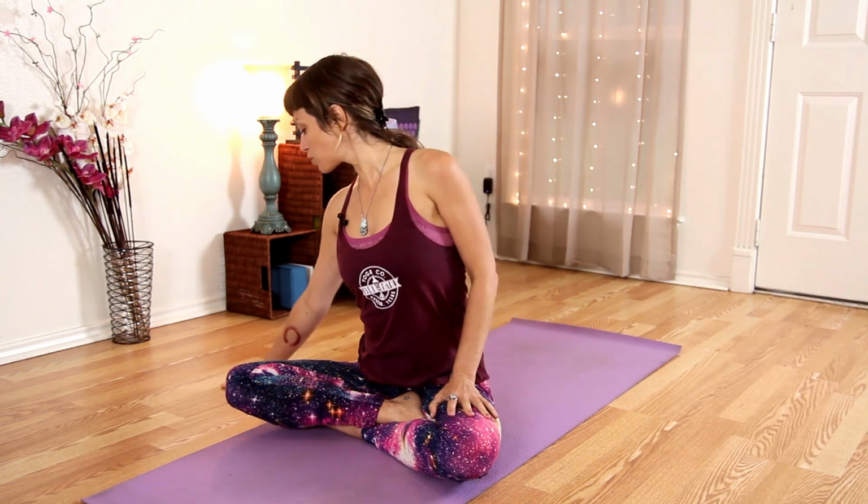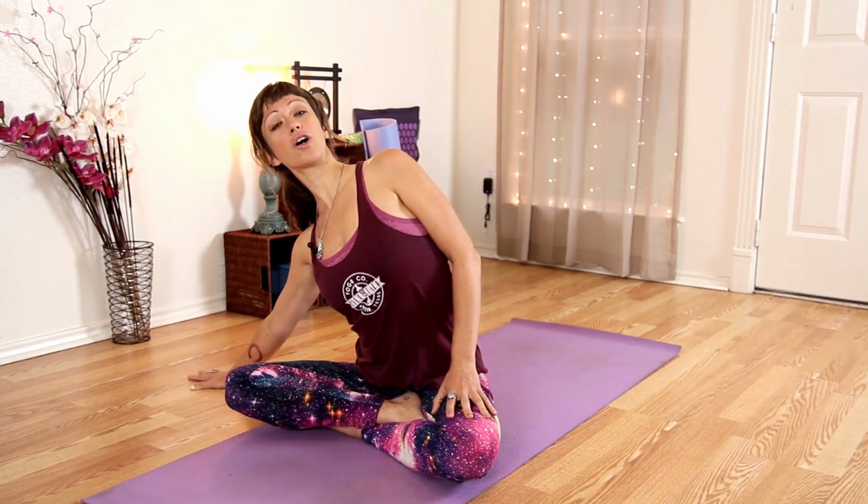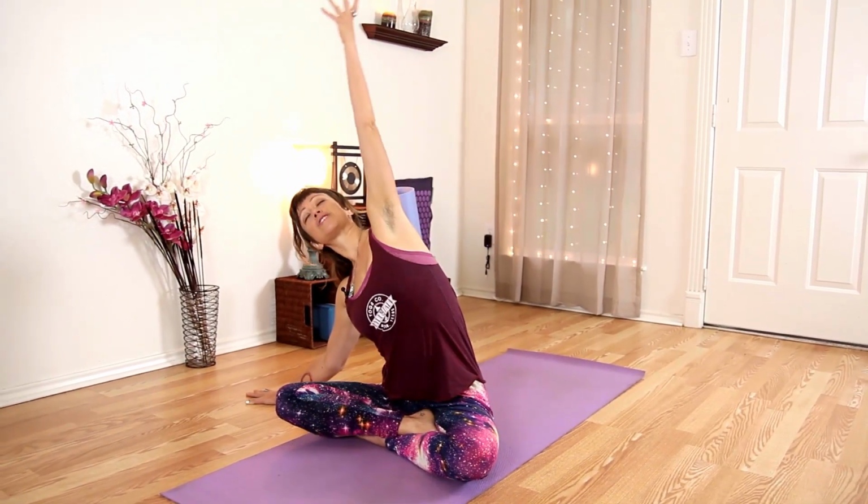We'll make our way back to center. Now we are going to do a side body stretch, stretching the side of your waist. This can help stretch out any tension through your low back. Sweep your right hand as far over to the right side as you can, and stretch up and over to the left.